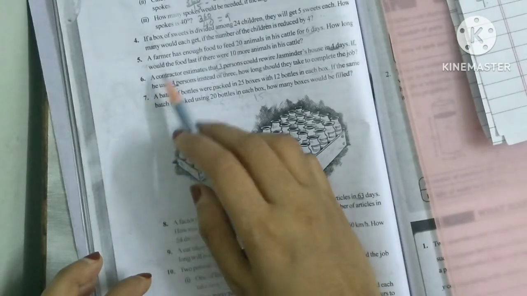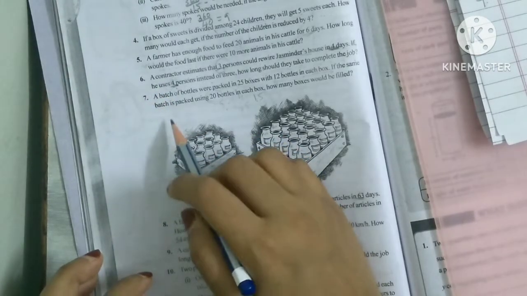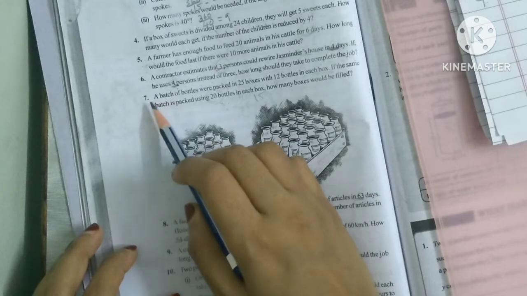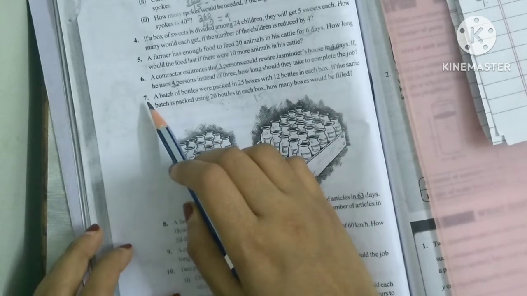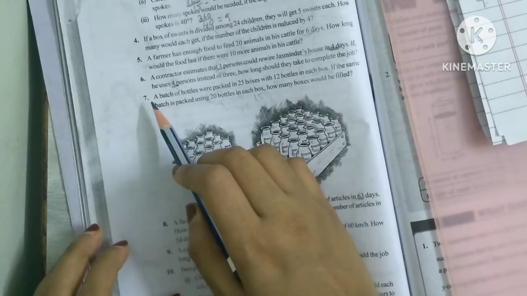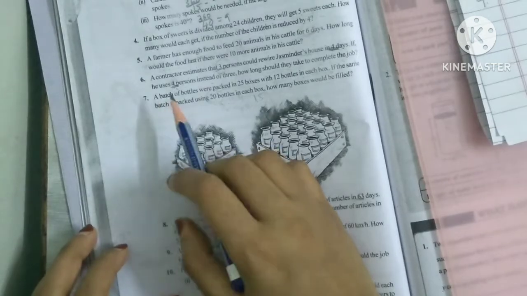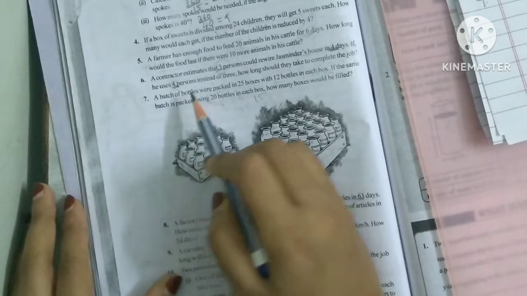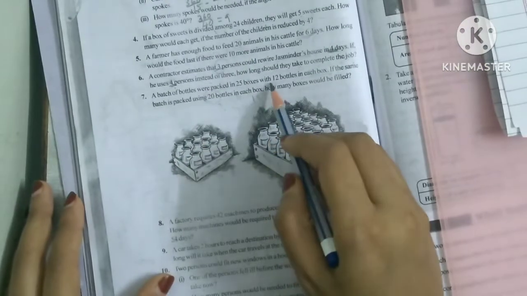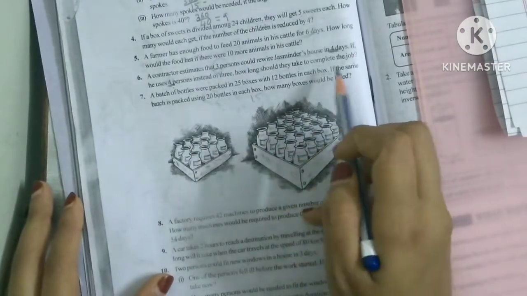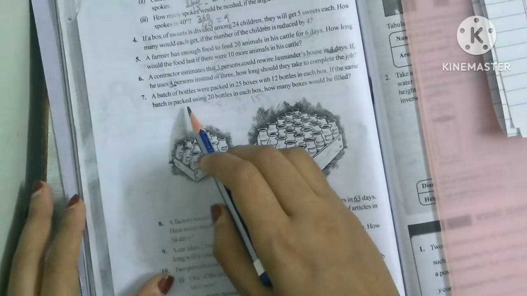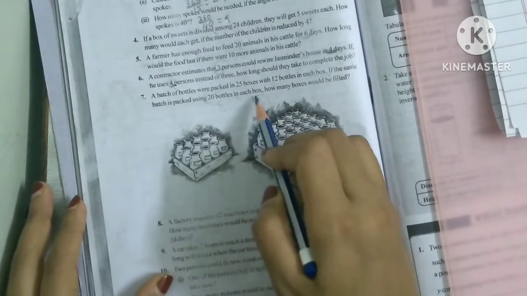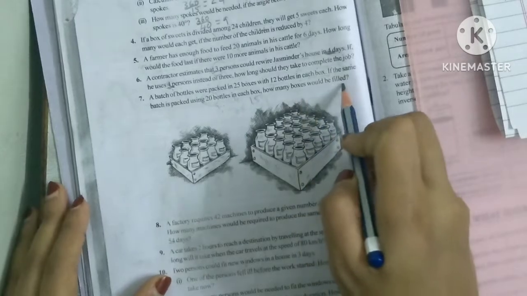The previous sums are done in the previous video of this chapter. This is the 7th sum of exercise 4.2. The chapter name is direct and inverse proportion. See, we'll do the 7th sum now. A batch of bottles were packed in 25 boxes with 12 bottles in each box. If the same batch is packed using 20 bottles in each box, how many boxes would be filled?